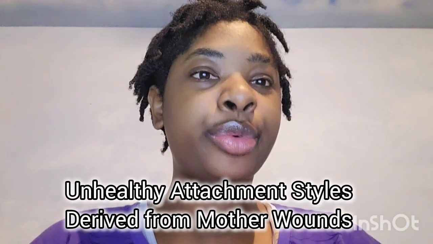Okay, and the last thing I'm going to be discussing is attachment styles that sons with mother wounds will experience or develop over time as a result of having that mother wound. So the first attachment style is anxious attachment style. This attachment style is characterized by reassurance seeking and clingy behaviors. So men in relationships may show signs of being clingy or needing reassurance, and this is basically them overcompensating due to the lack of love they did not receive from their mothers.